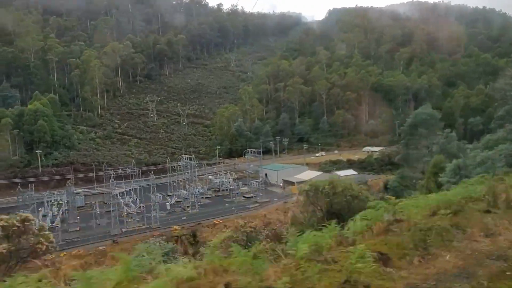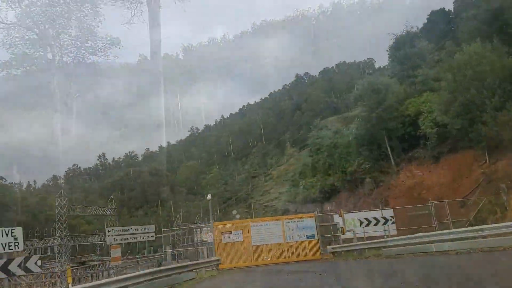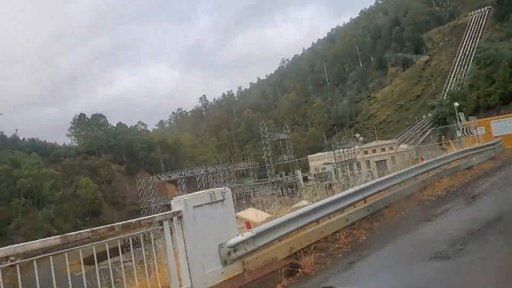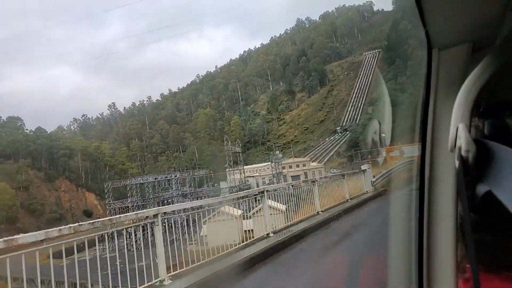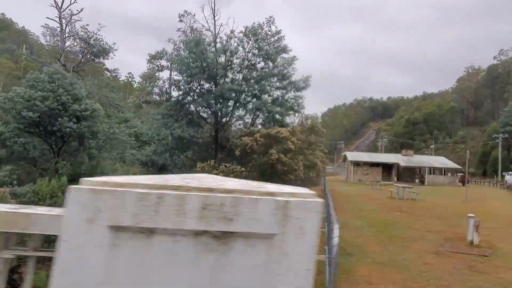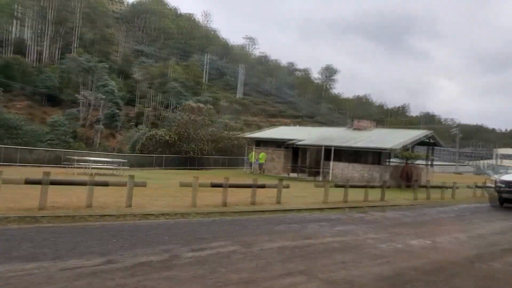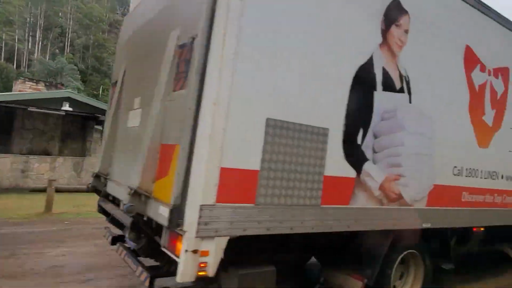Going down the hill on the bus, this is the Nive River we can see at the bottom there, and on this occasion we can see not one power station. There's Tarraleah, and that was built in 1934, Tarraleah Power Station across the Nive River, but in the distance we can see the Tungatinah Power Station, and that was born in 1953. Yeah, there we go.